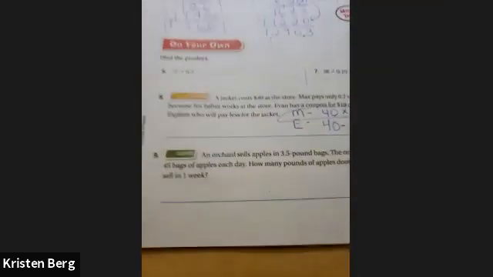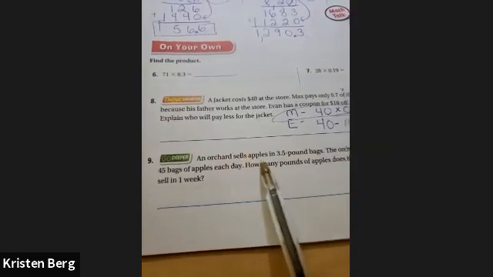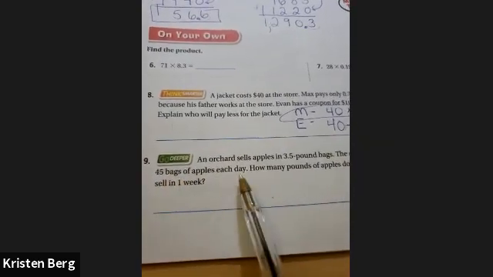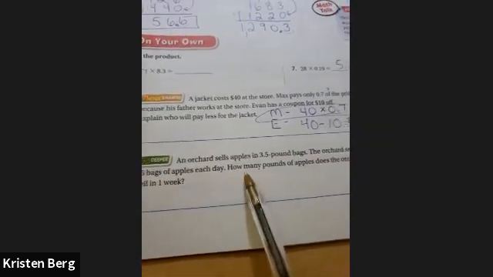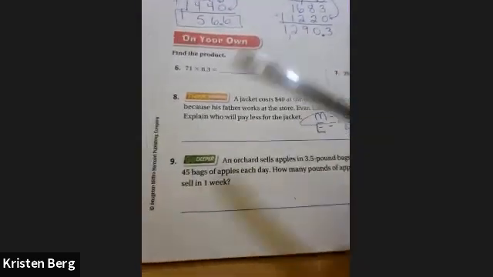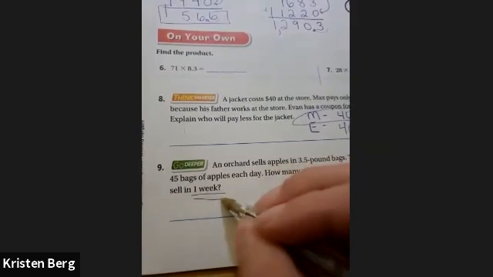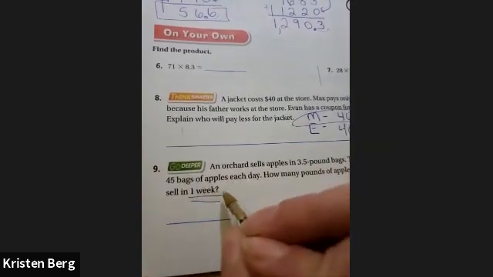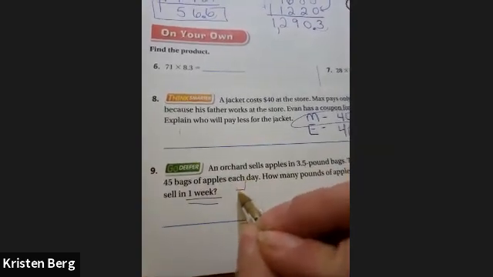All right, next. This one says an orchard sells apples in 3.5-pound bags. The orchard sells 45 bags of apples each day. But they want to know how many pounds of apples does the orchard sell in a week? So remember, this is a week. How many days are in a week? Remember, this is talking about a day, but they want a week. So how many days are in a week? It would be 7 days. So keep that in mind.